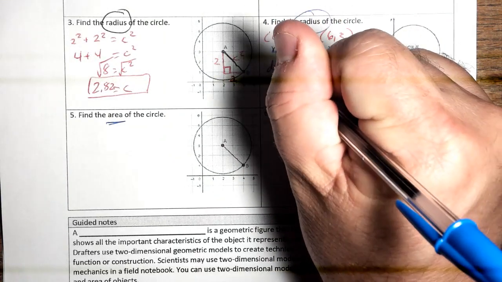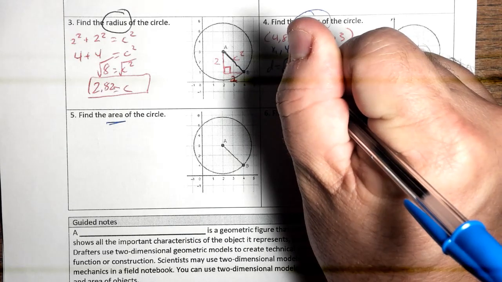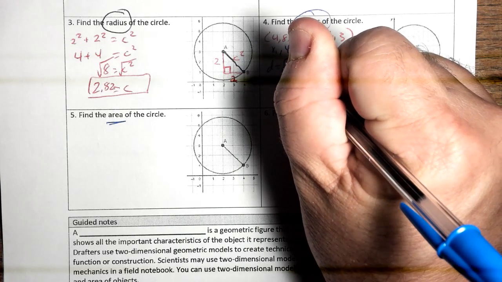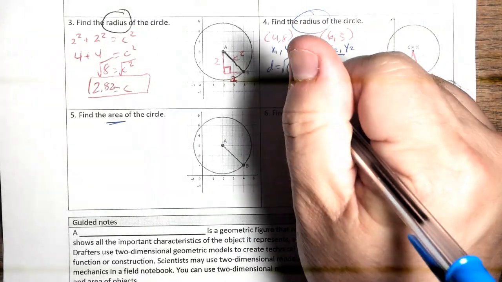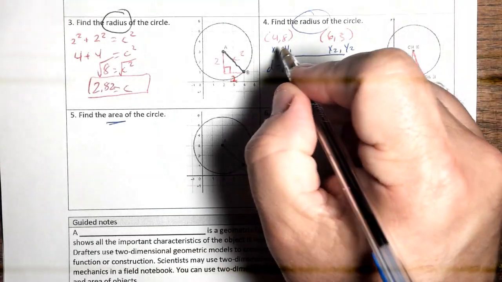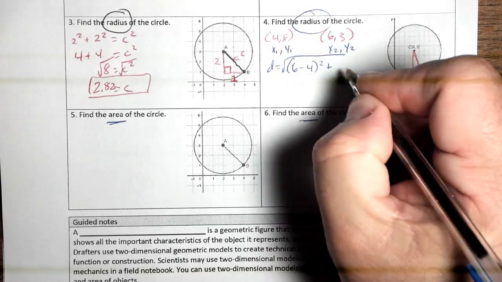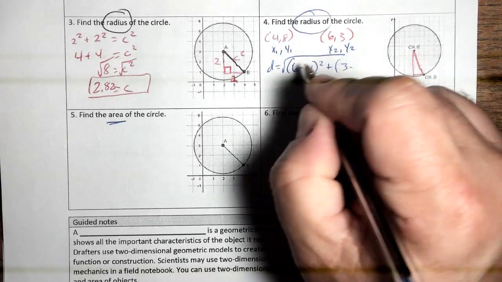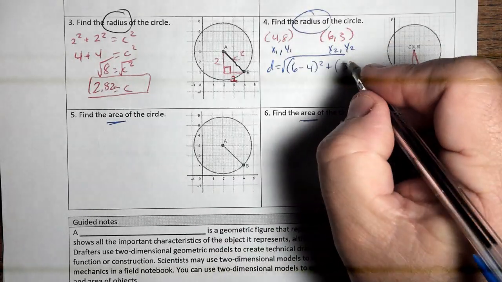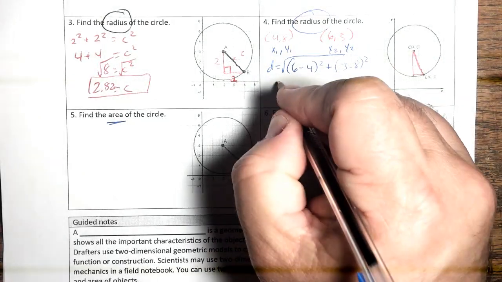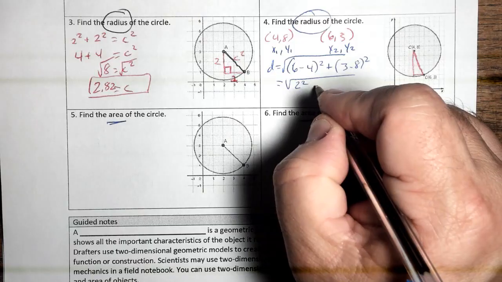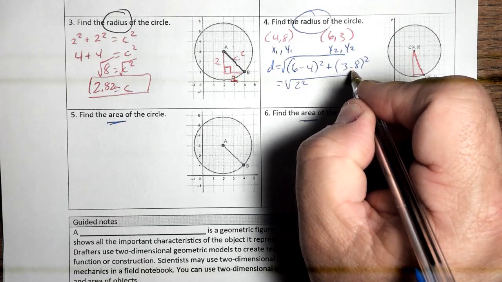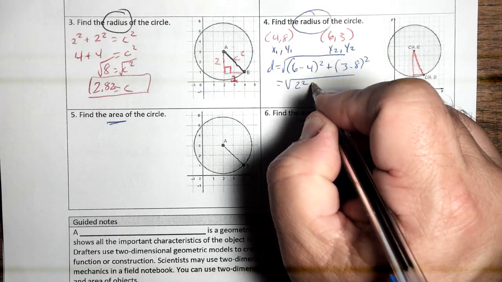Distance equals square root x sub 2, which in this case is 6, minus x sub 1, which is 4, plus y sub 2 is 3, minus y sub 1 is 8 squared. 6 minus 4 is 2, so we got 2 squared there. 3 minus 8 is negative 5.